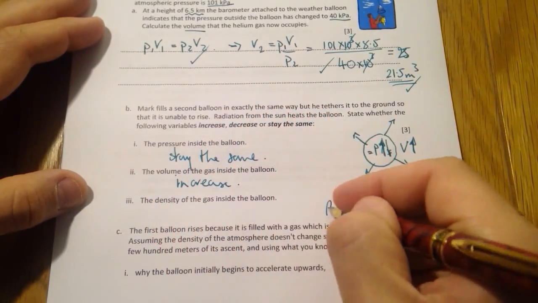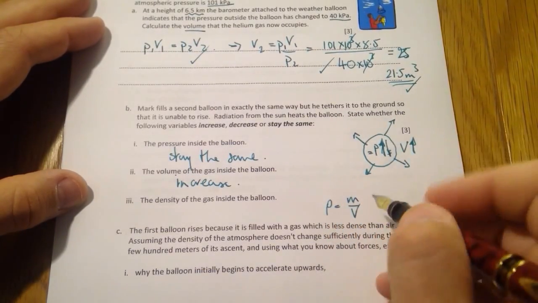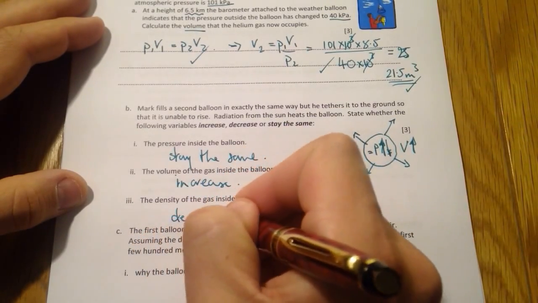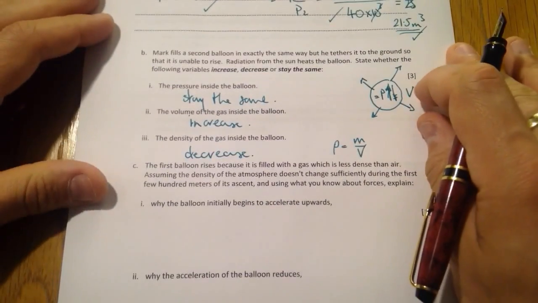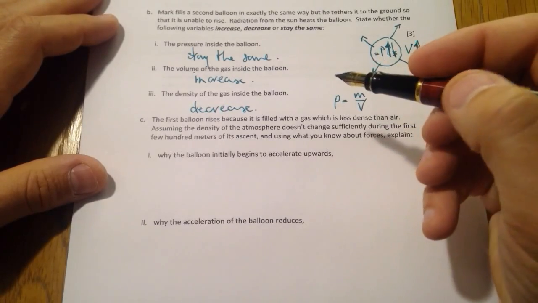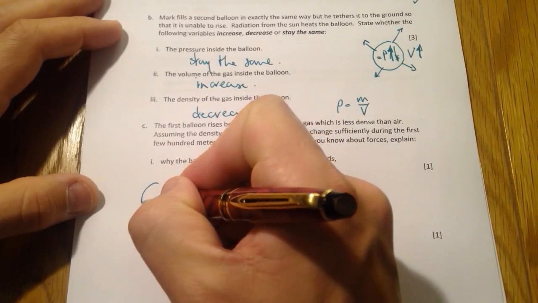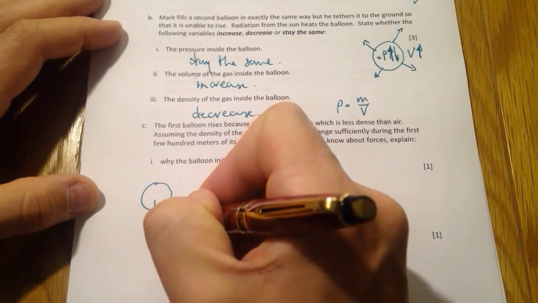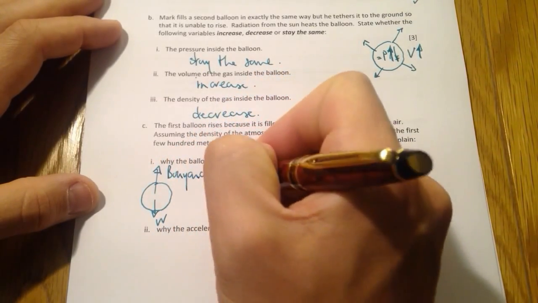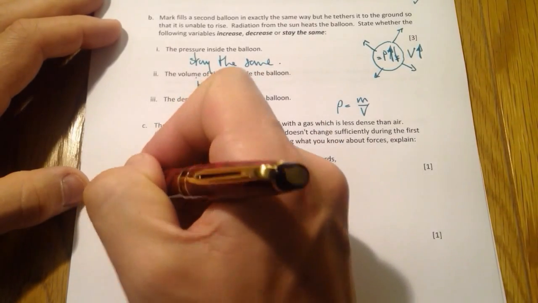And because we know that the density is the mass over the volume, and we haven't put any more gas in or out of it, if mass stays constant and volume increases, density must decrease. Good, okay. Now, the balloon rises. The first balloon rises because it's filled with gas. Okay, so why does it begin to accelerate upwards? Well, what's taking place here is you have the weight of the balloon, but also there's a buoyancy. And the buoyancy is greater than the weight, so you have a resultant force that's upright.